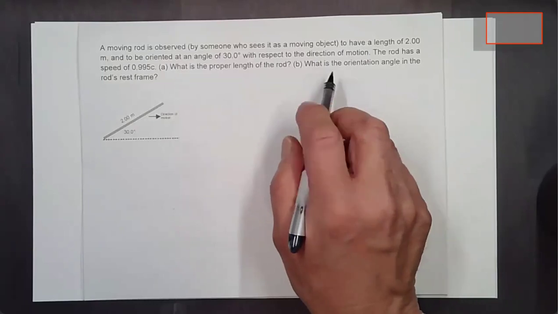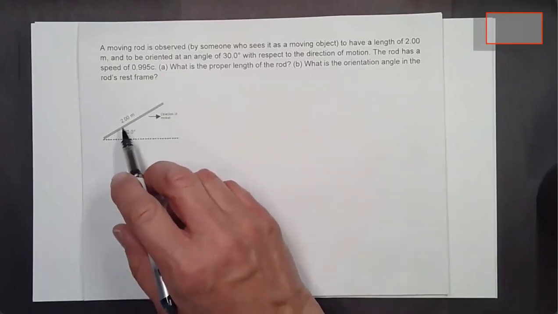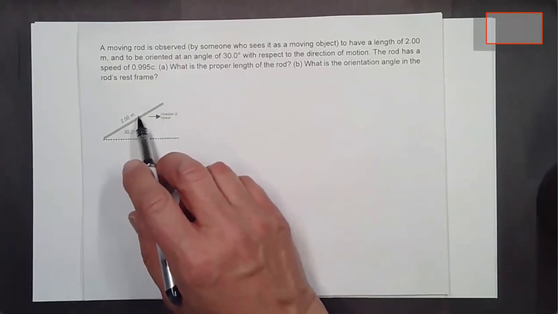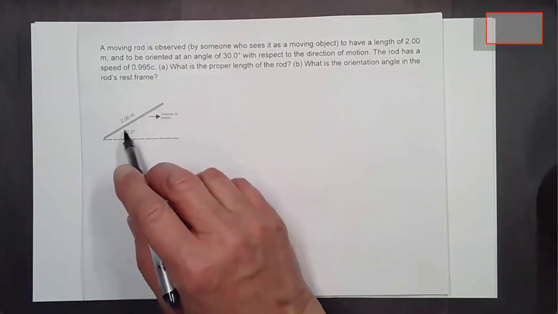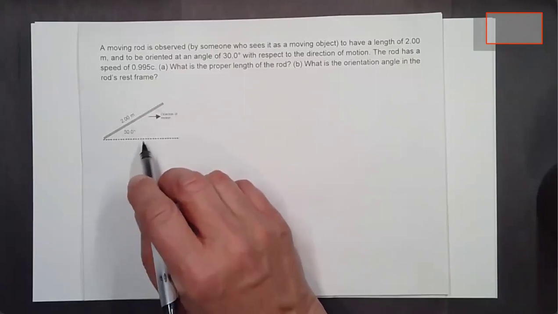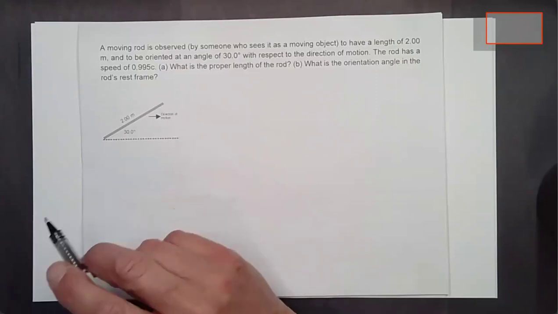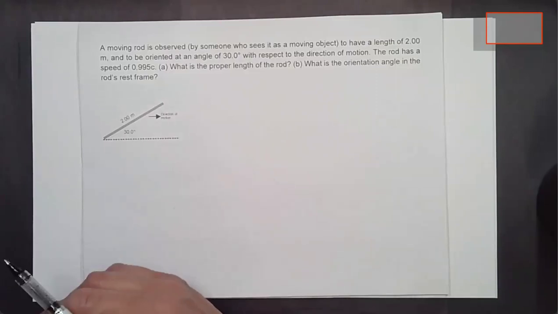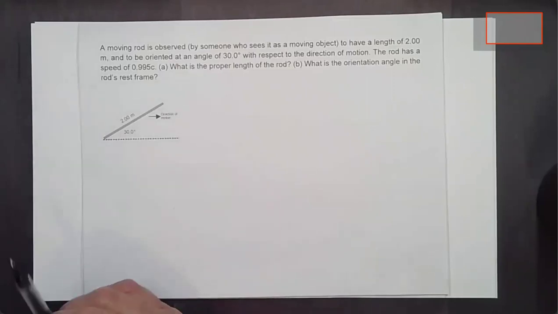You think it has a length of 2.00 meters, and it's oriented at a 30-degree angle with respect to the direction of motion. And it has a speed of 0.995 c. So, question is, what is the proper length of the rod? And what is the orientation angle in the rod's rest frame?